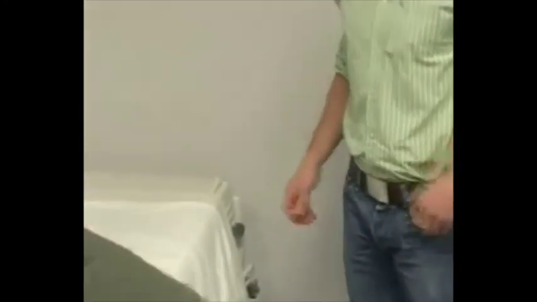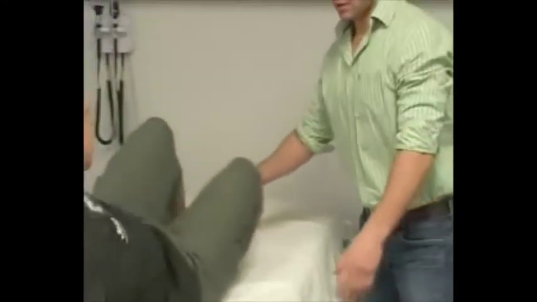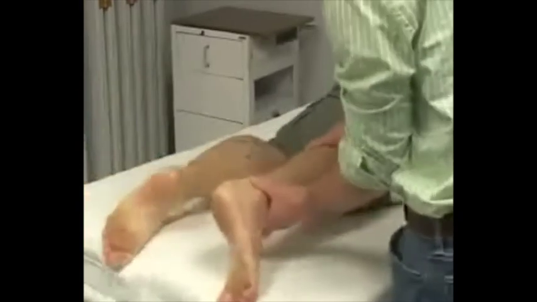Right, then we ask the patient to lie prone on the bed. Can I ask you just to, for illustration purposes, have your feet going off on this side. Just lie on your stomach. And move downwards a little bit.